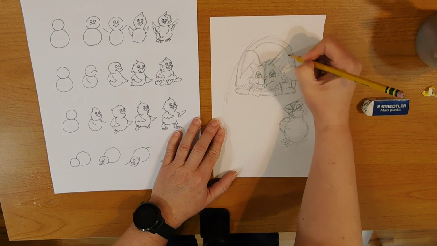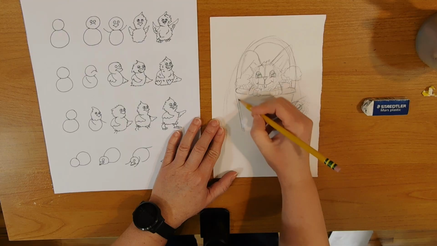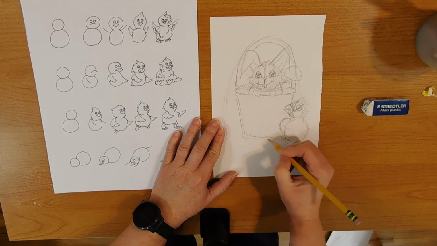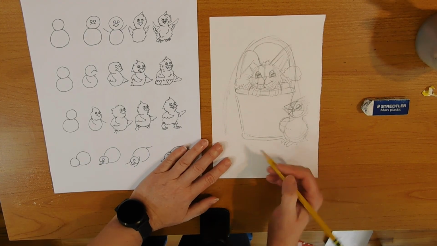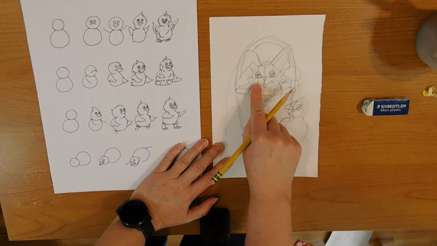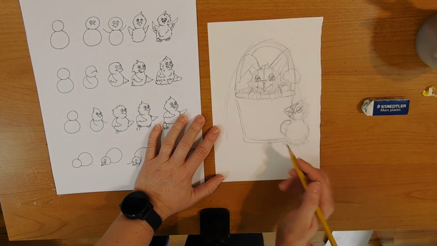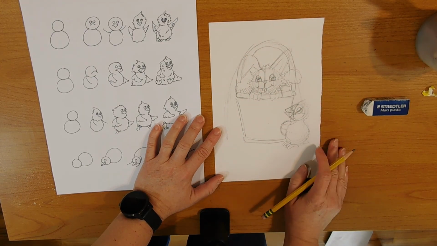I'm layering the handle, and now we're going to put the basket in with our diagonal straight lines. Alright, so I have bunny looking at the chick, chick looking at the bunny. Some wonderful interaction there. And we are going to add in the extra items here.